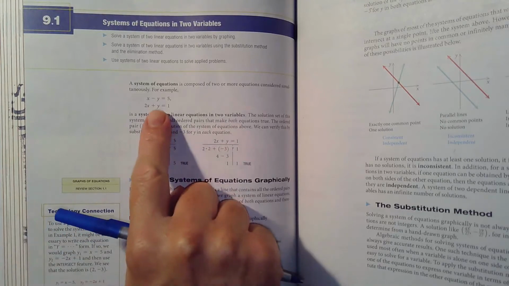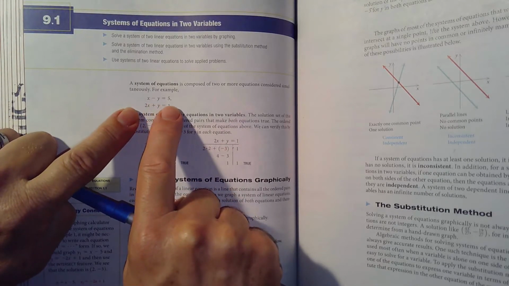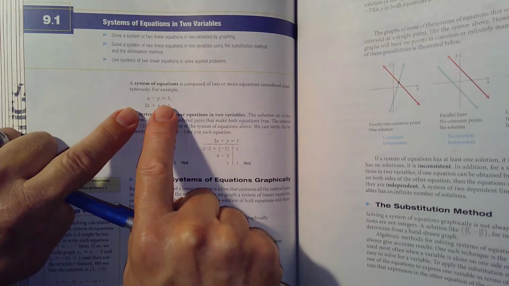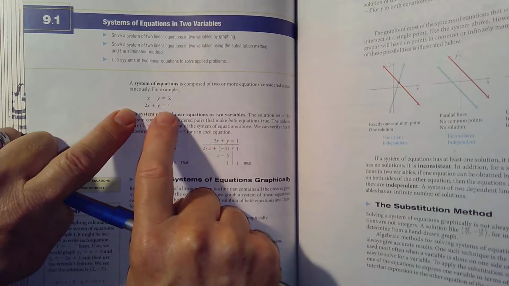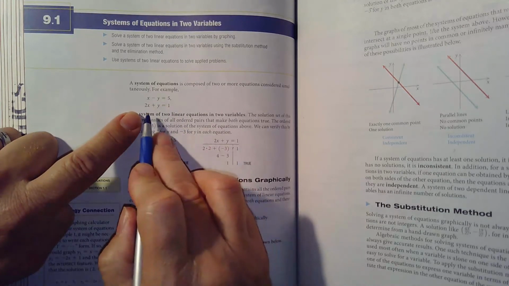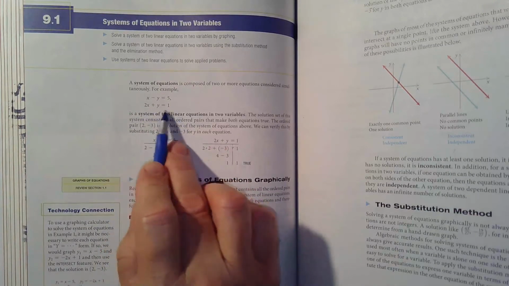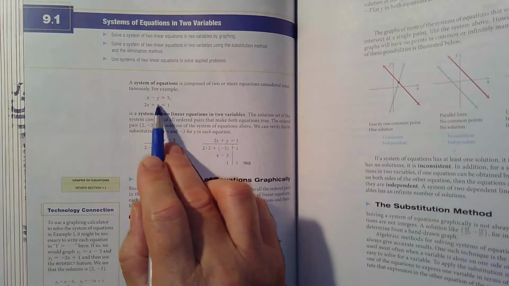So here we have two equations, x minus y equals 5 and x plus y equals 1. These are linear equations because both x and y are only of the first degree, right? There's no squared term here. So these are linear equations, and we could obviously put them in y equals mx plus b form.